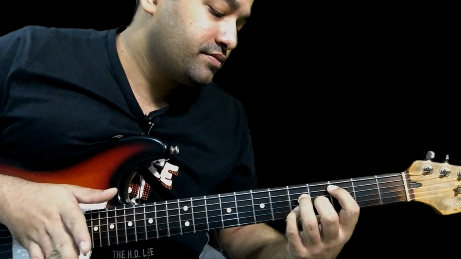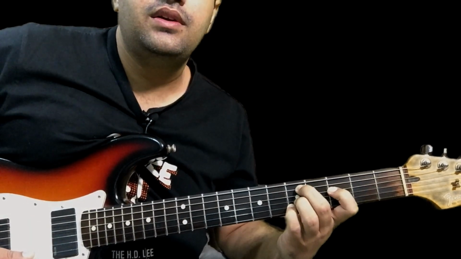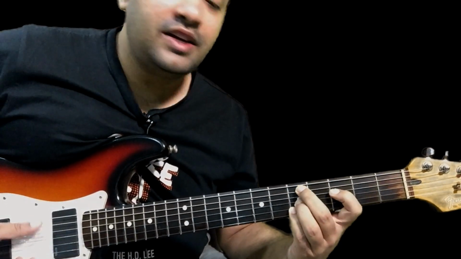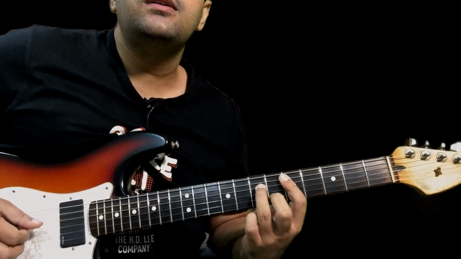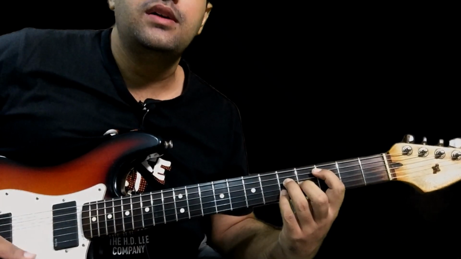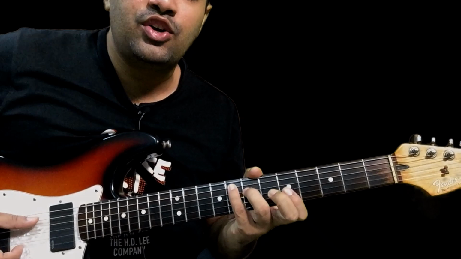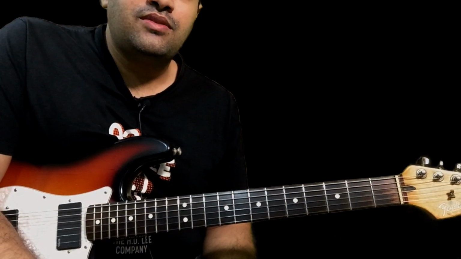So again here, instead of the F major 7, you can play the D minor 9 chord, which we had done in section 1. So Bharat Bhagya Vidhata, but this doesn't sound as great to me as the F major 7 voicing. So now let's listen to this with the backing track.